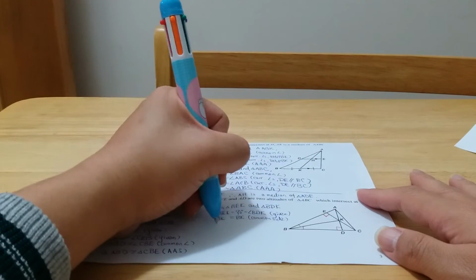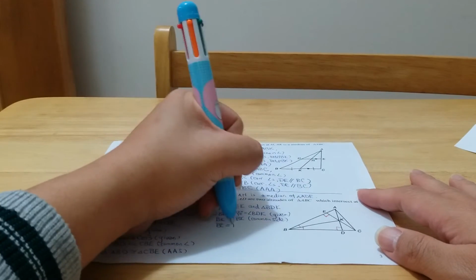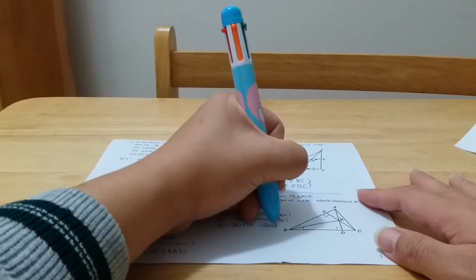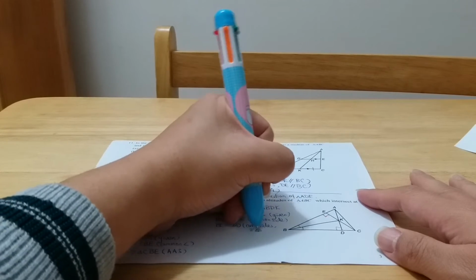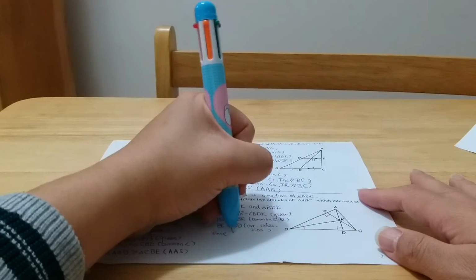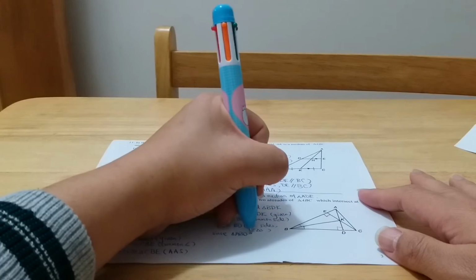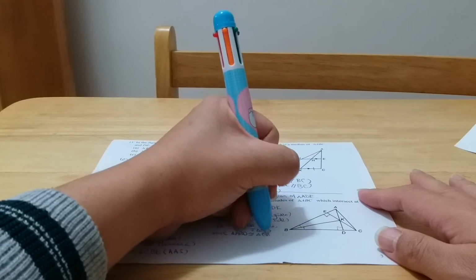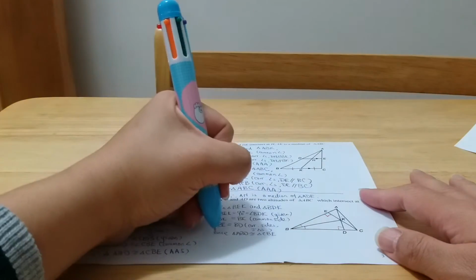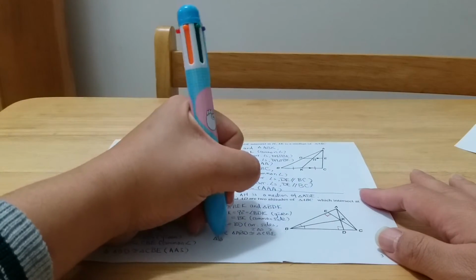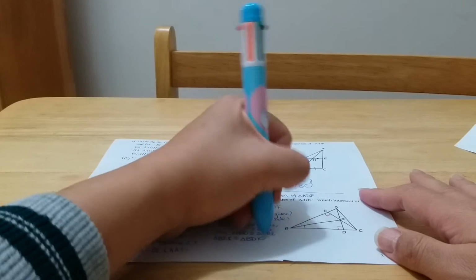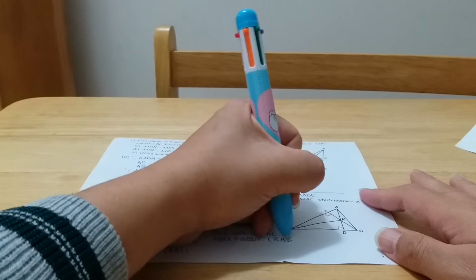Finally, we can use BE equals BD, that's the corresponding sides of congruent triangles, since triangle ABD is congruent to triangle CBE. Okay, this is the third reason we use. So triangle BEK is congruent to triangle BDK, that is RHS.